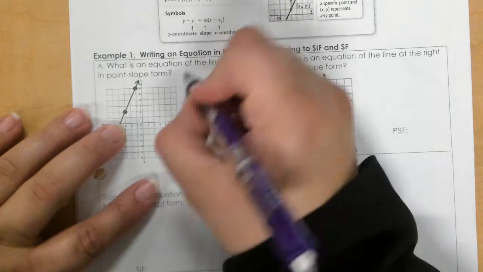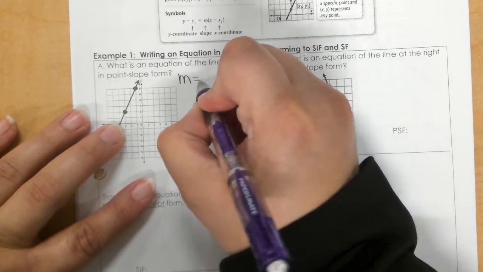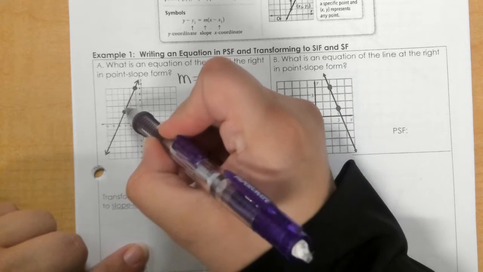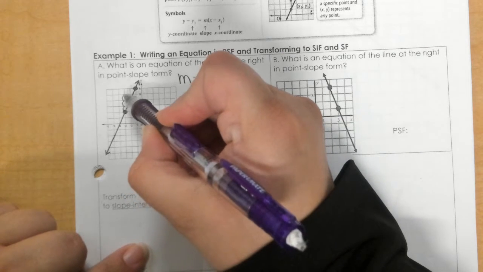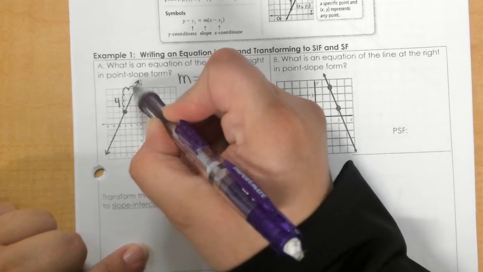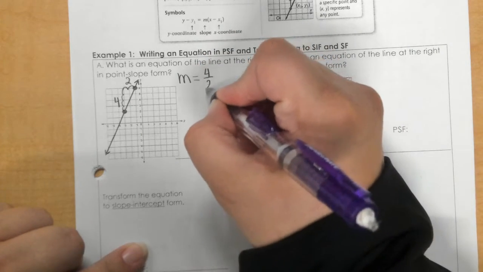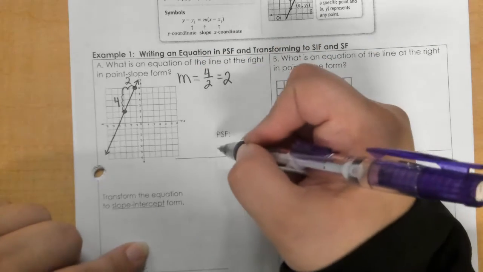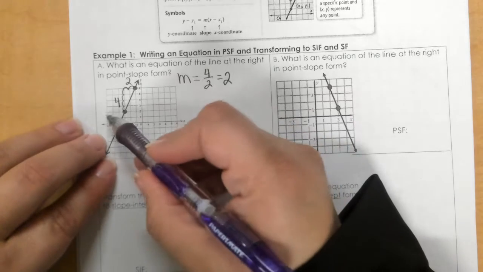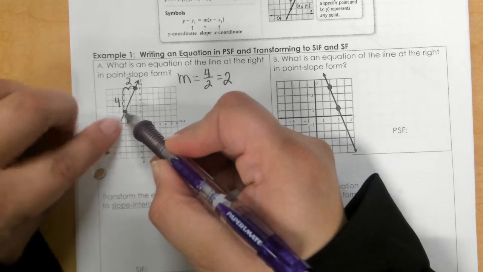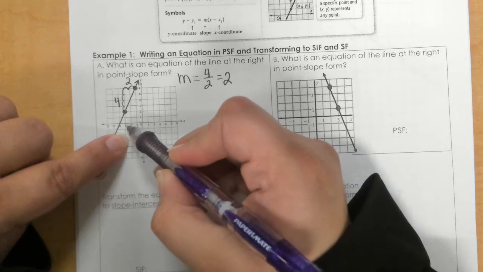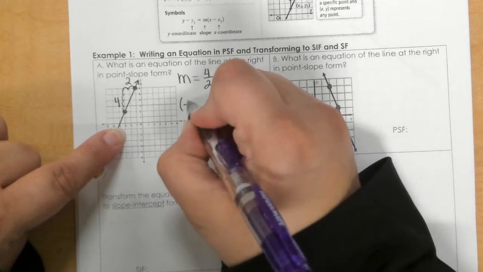So we would want to figure out our slope, which we can do rise over run. So 1, 2, 3, 4 over 2. And that's 2. And then we can find a point. So we're going to go with the most left point, and that would be -3, 2.